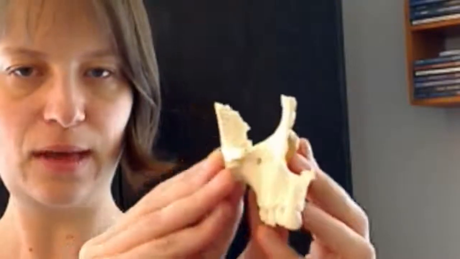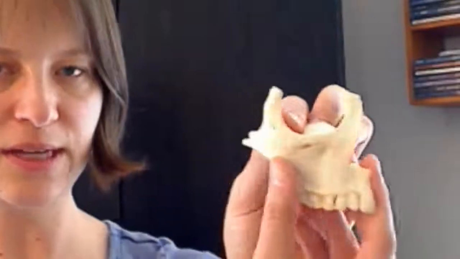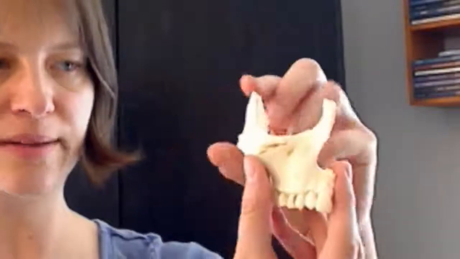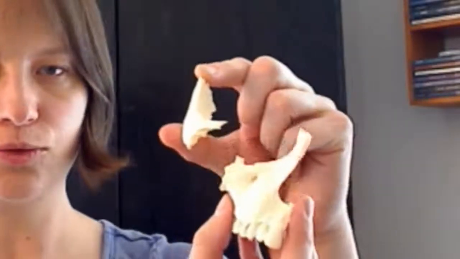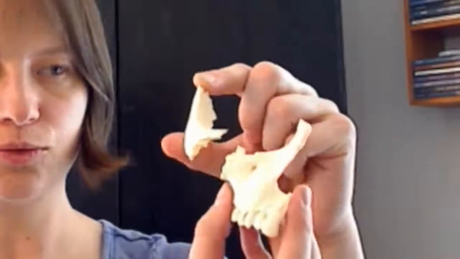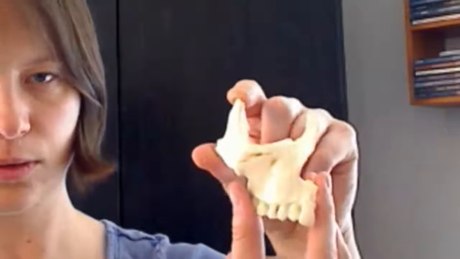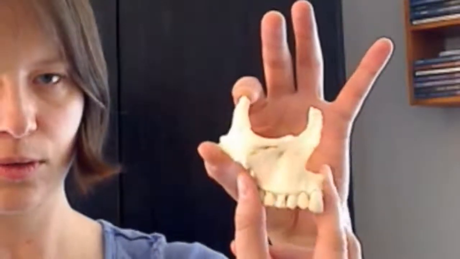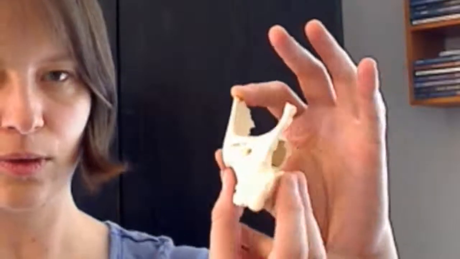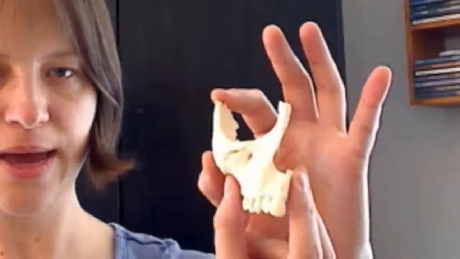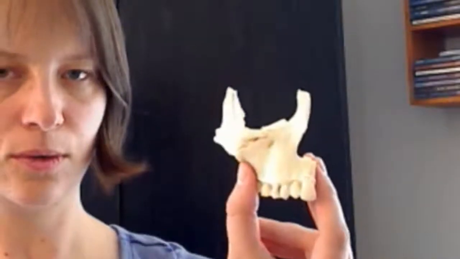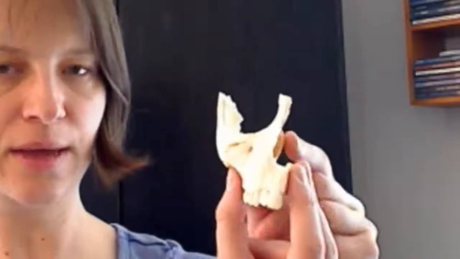And you can see the articulation between the zygoma and the maxilla. So you're looking head on at the zygoma and the maxilla.